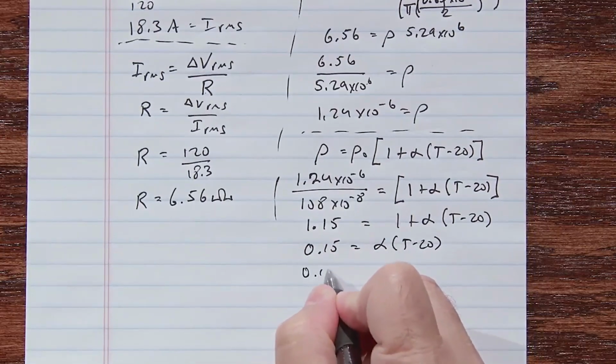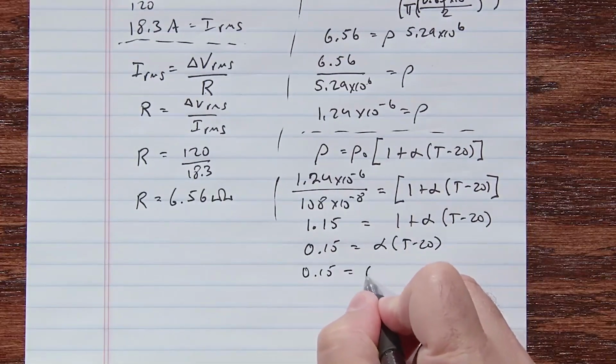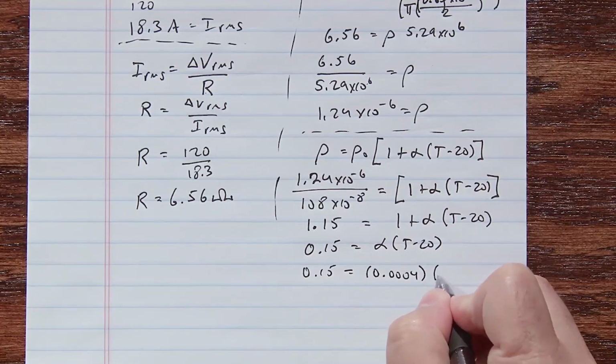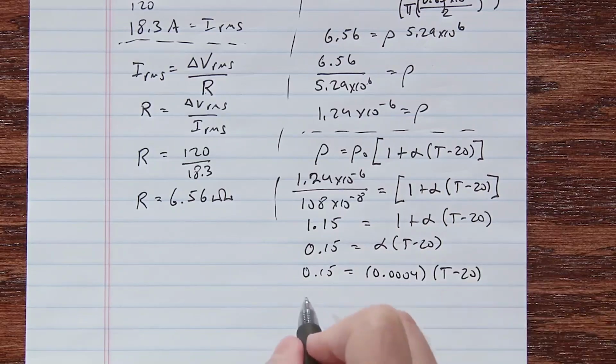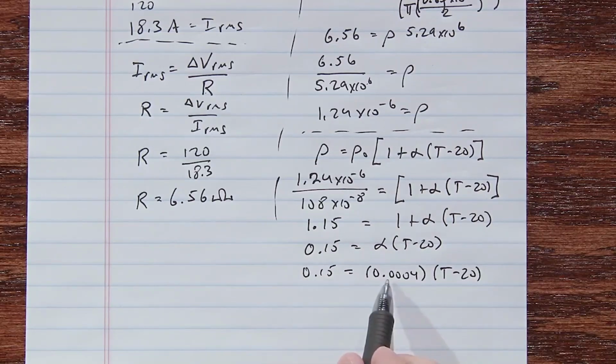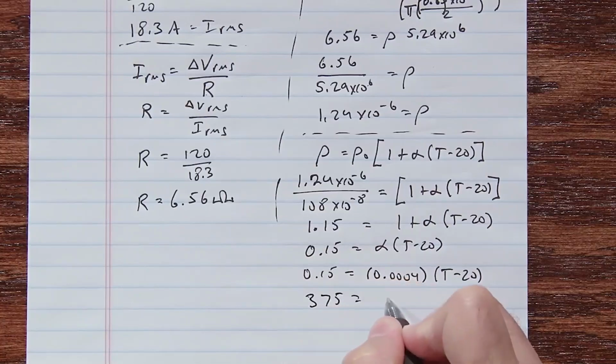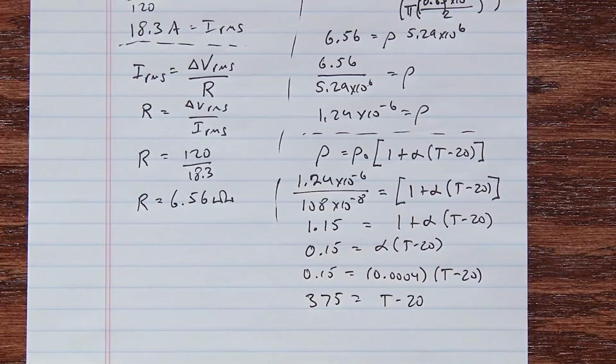And then 0.15 is equal to alpha, which is 0.0004 times t minus 20. Or if I divide both sides by 0.0004, so 0.15 divided by 0.0004, that gives me 375 is equal to t minus 20.